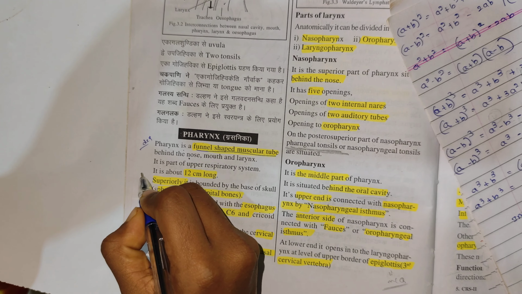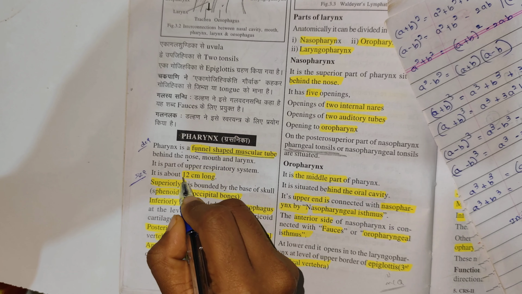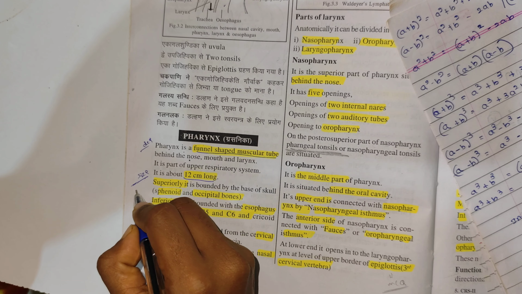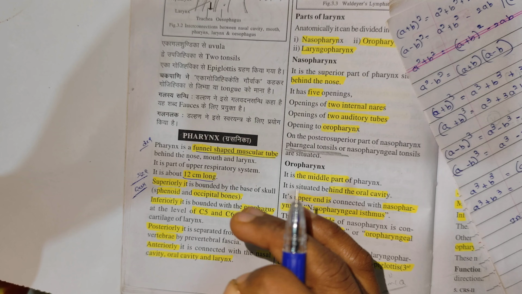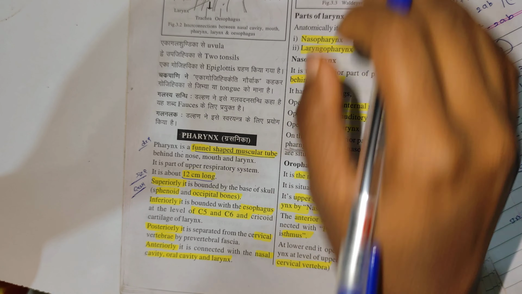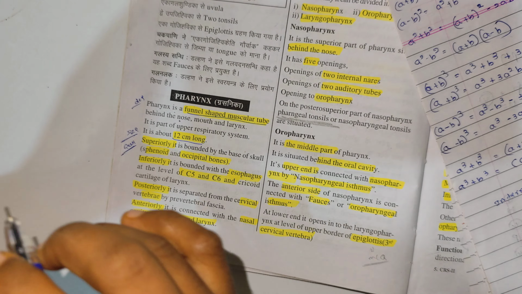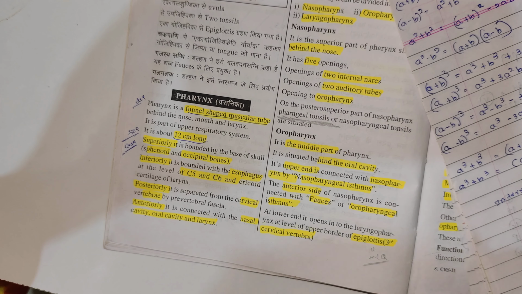Next put a side heading as size and dimension. Put it as 12 centimeters long, and the next heading will be the relations. How many ever headings or subtopics you put, those marks are going to fetch you in the exams, because the examiner doesn't read all your answers. He just goes on with your subheadings.